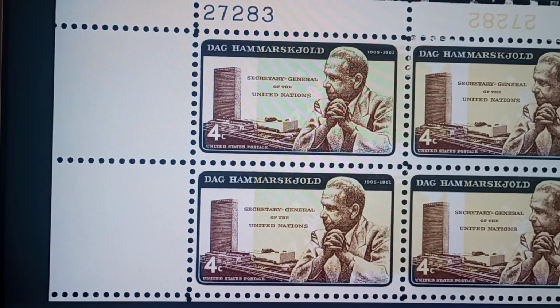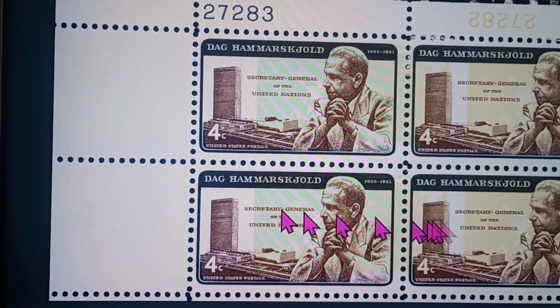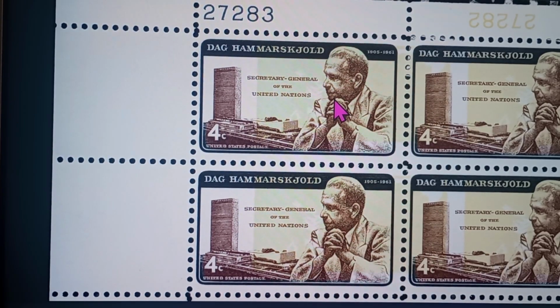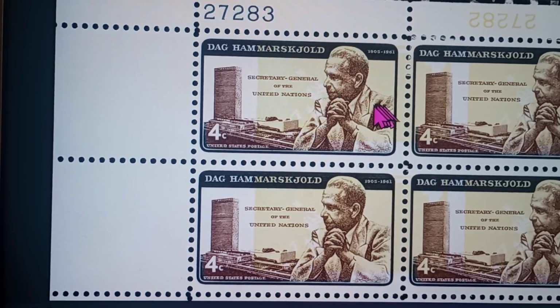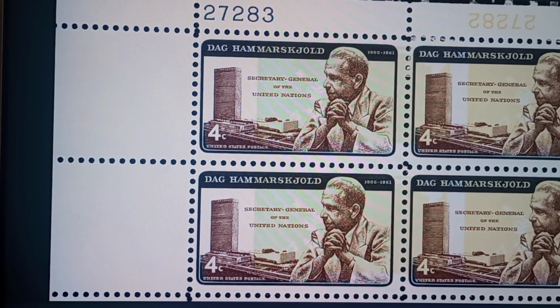The plate block on the upper left looks like this. This is the AB, AB. These are fairly scarce. They're not as plentiful as you think, because there are only very few of them, 1 per sheet.